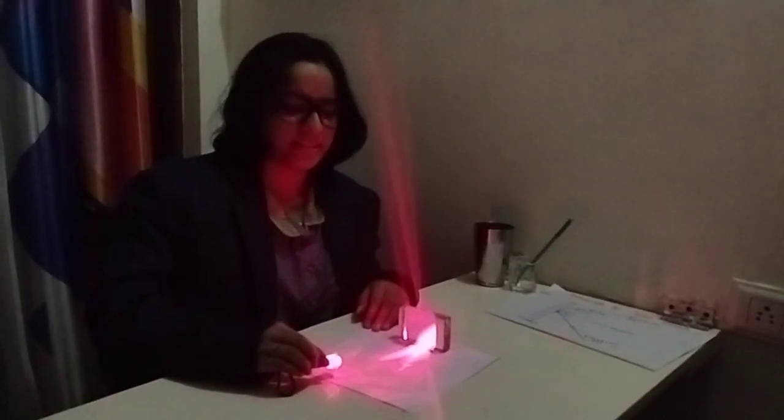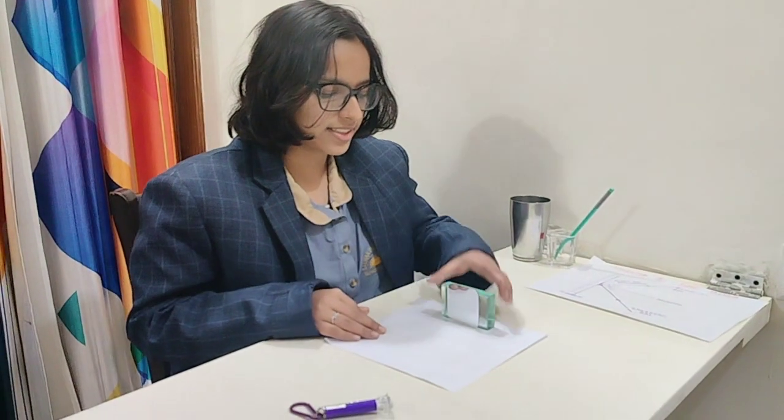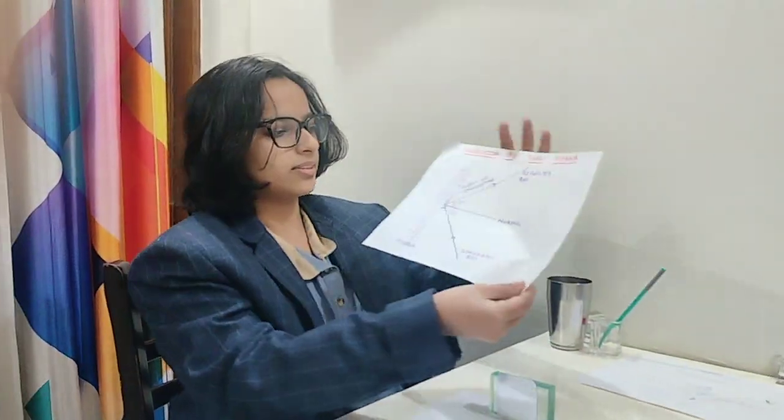The incident ray, the reflected ray, and the normal all lie on the same plane. For this case, my plane is my sheet of paper, this one. We can switch on the light. So we also have a second law, and I'll be explaining it through a diagram.